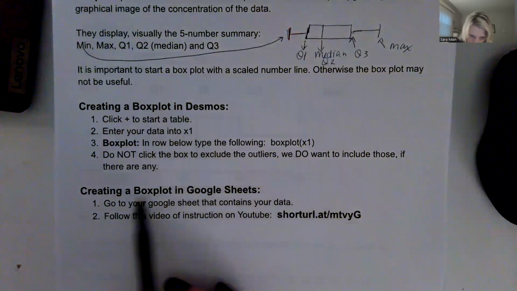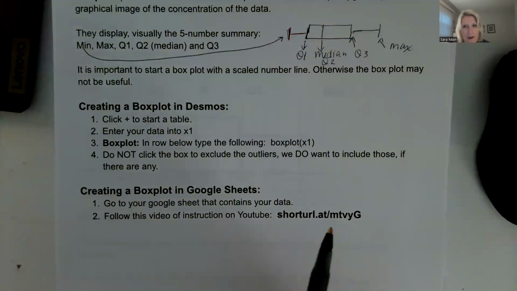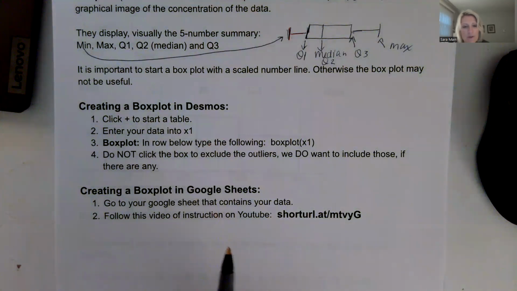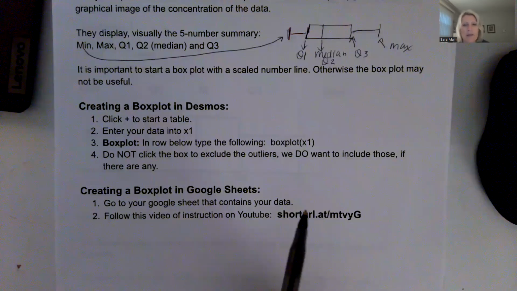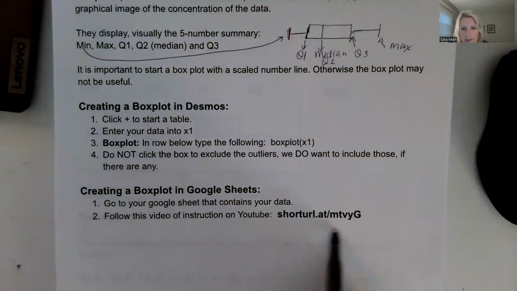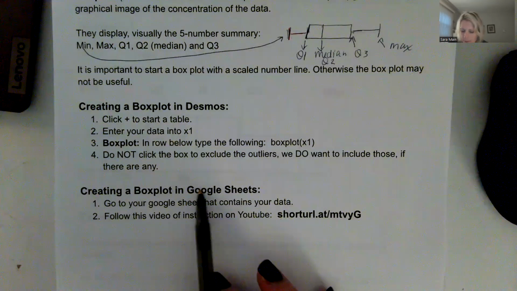You can also create a box plot in Google Sheets. There's a little more to it, and it's usually not worth doing it if you can type your data into Desmos. If you have an extremely large data set, it may be worth doing. On the notes online, you can just click on this link and it will take you to a YouTube video on how to make a box plot in Google Sheets.